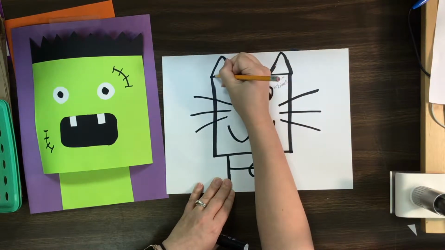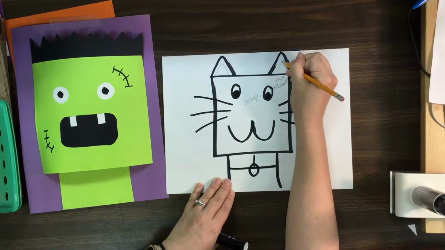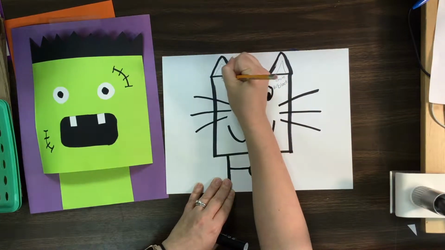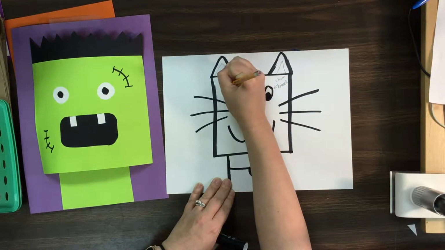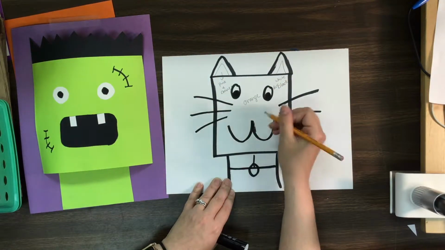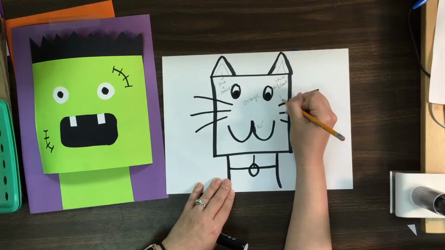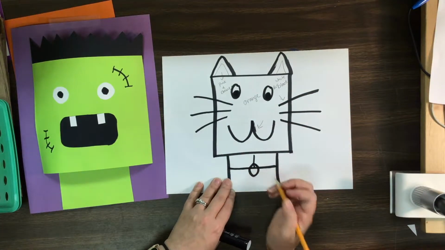For my ears, maybe I want them to be orange on the outside and pink on the inside. So I just added some little triangles. I'm going to write pink and orange. And I'm going to continue doing that for all of the parts of my face, including the lines for the mouth, including the whiskers, and the collar, etc.